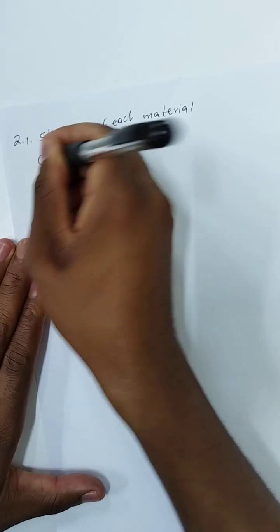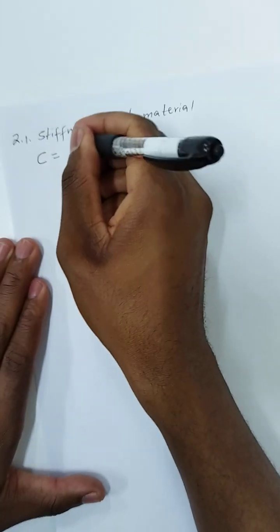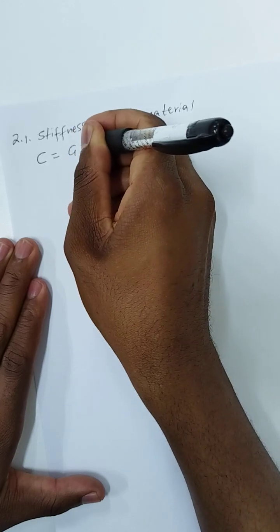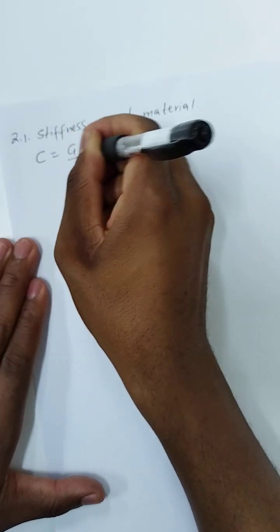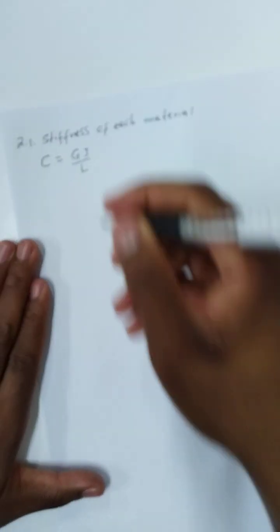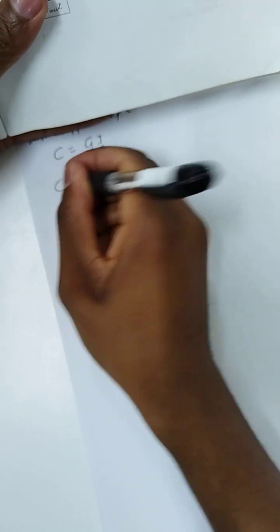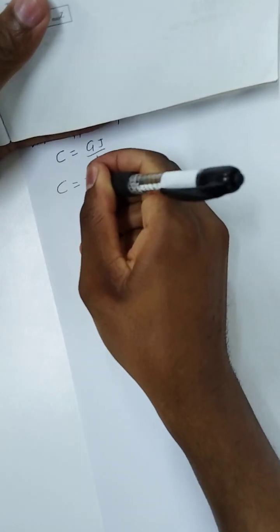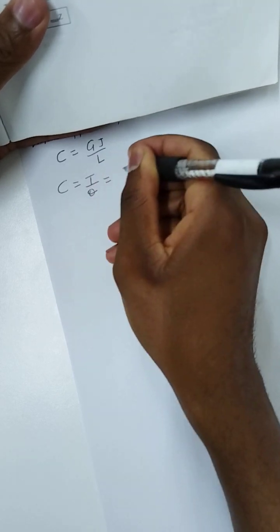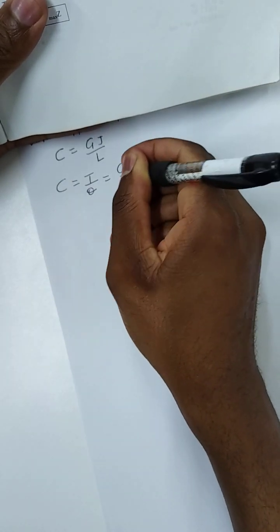So we can say C equals G J over L. Remember, it's from here. Okay, let me just write this formula in full. Stiffness equals T over theta equals JG over L.